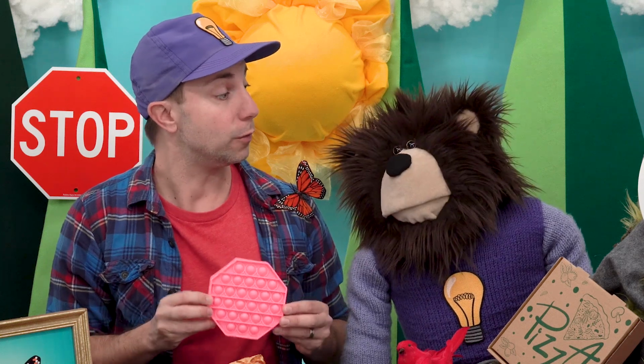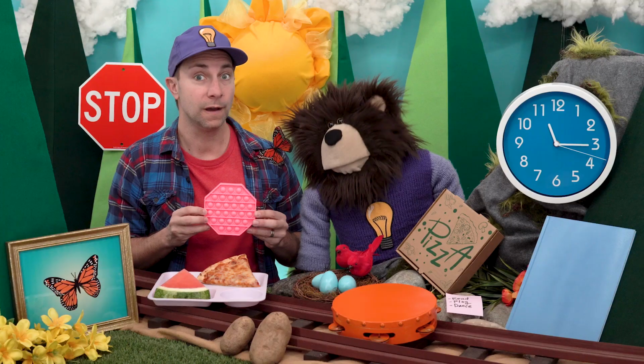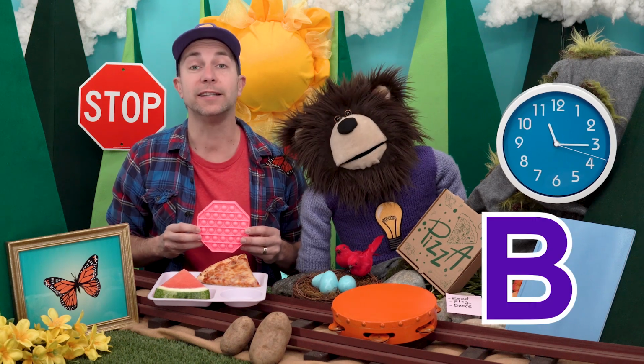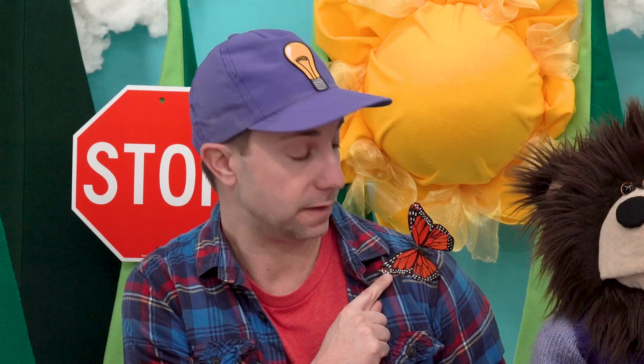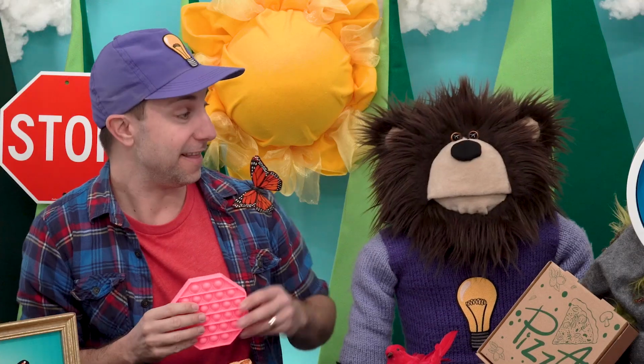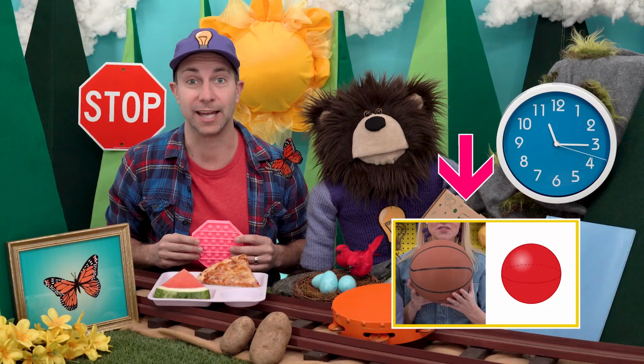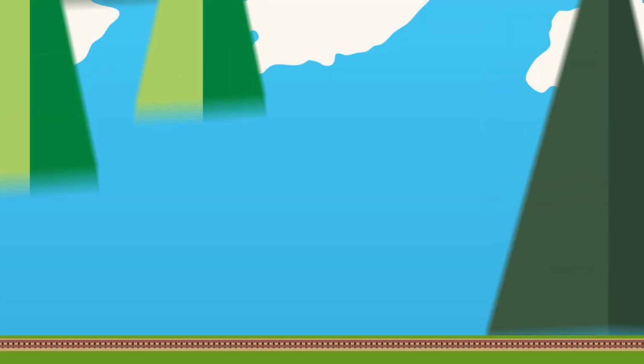Mayta, do you know what shape this is? Oh, hi. My name is B, like the letter B. This is Mr. Butterfly. And this is Mayta, the brown bear. And today we are going to play the shape game.